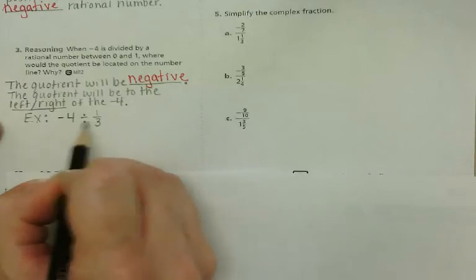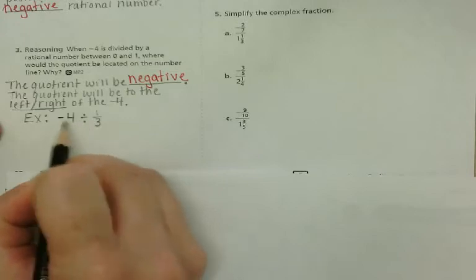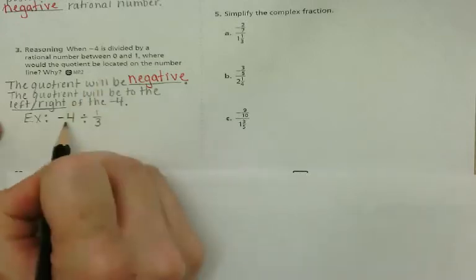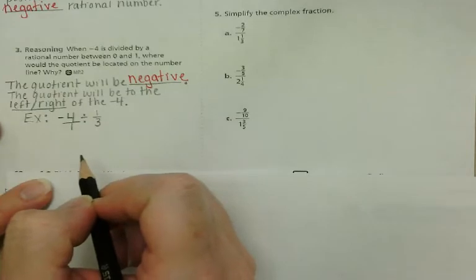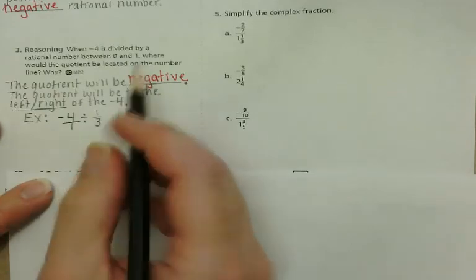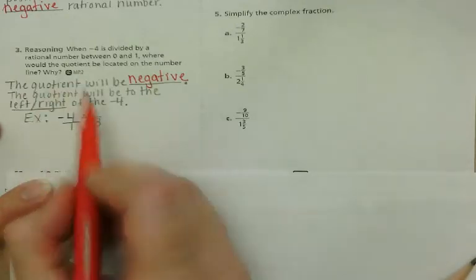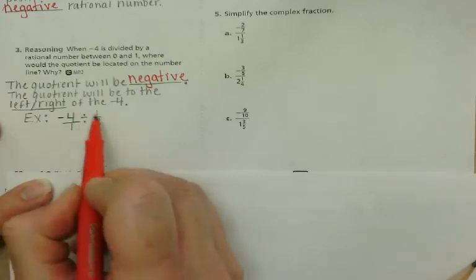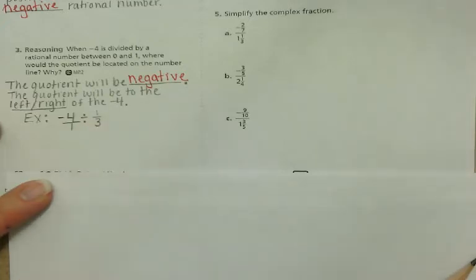When you divide with a fraction, both numbers need to be simple fractions, either improper or proper fractions. So we want to put our whole number over 1, and then we want to change the division problem to the multiplicative inverse.